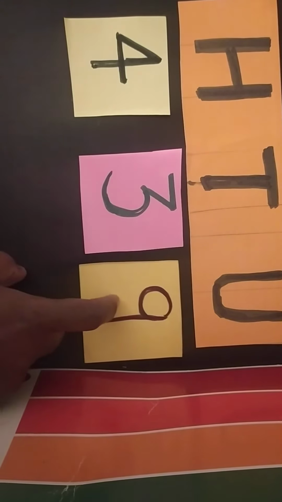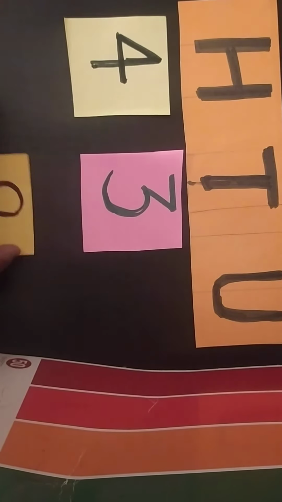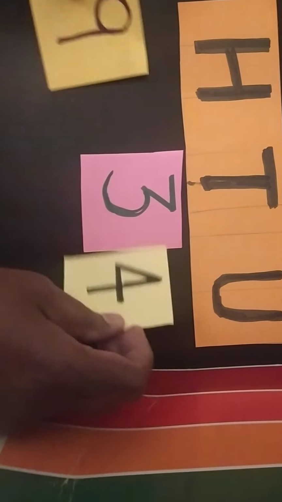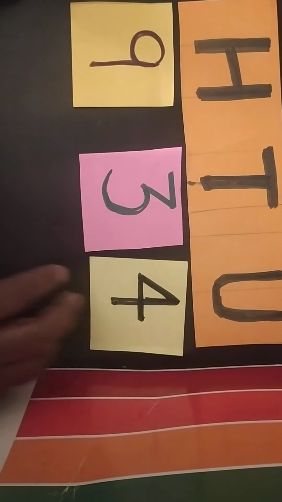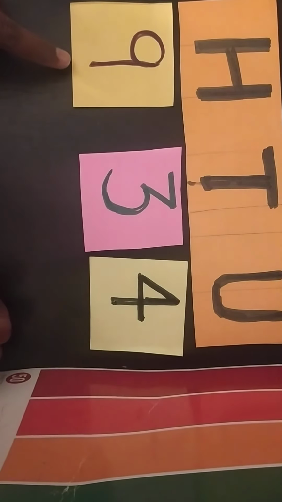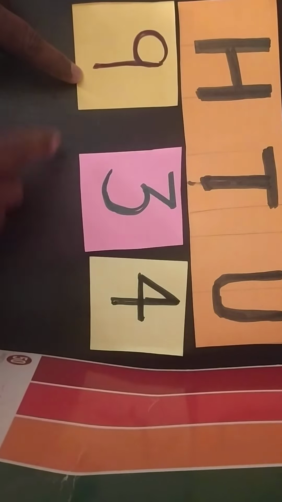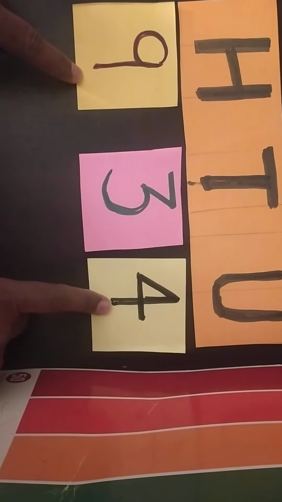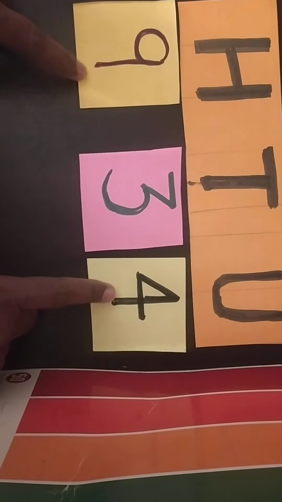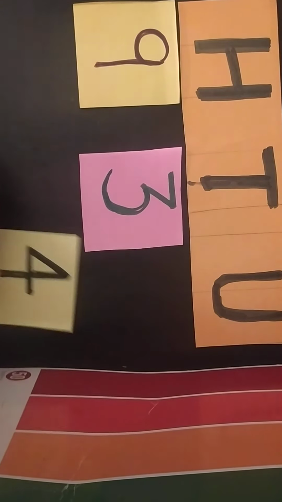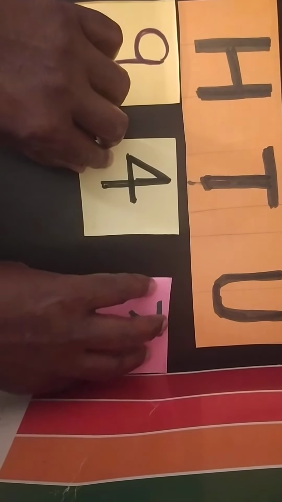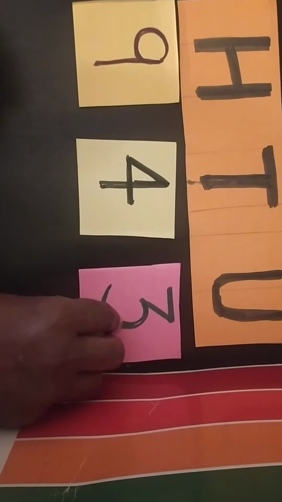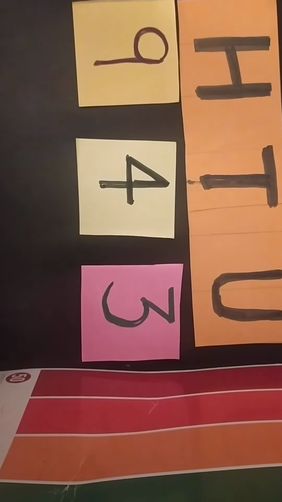Now let's bring number 9 to the hundreds place. What do we have here? 9 in hundreds place, 934. Let 9 remain in hundreds place. Just switch the tens and the units place. This is your sixth number, 943.